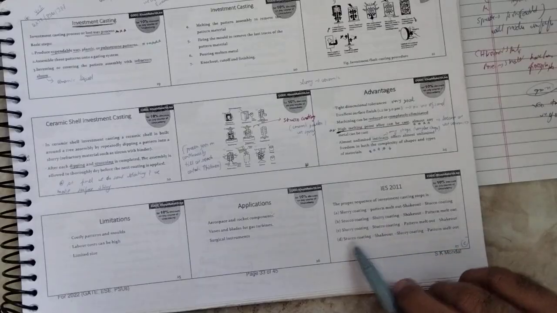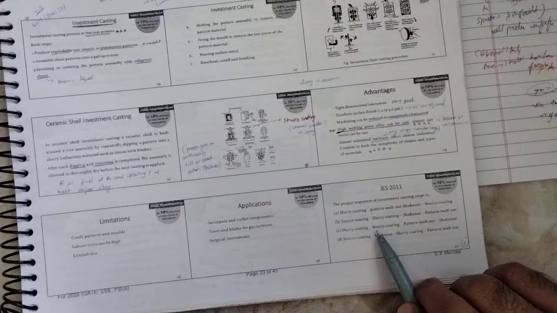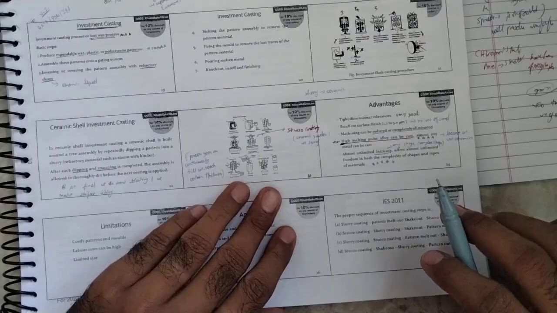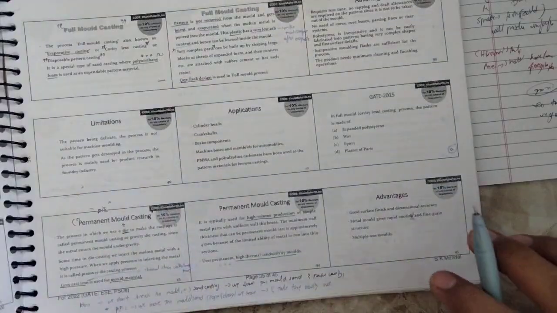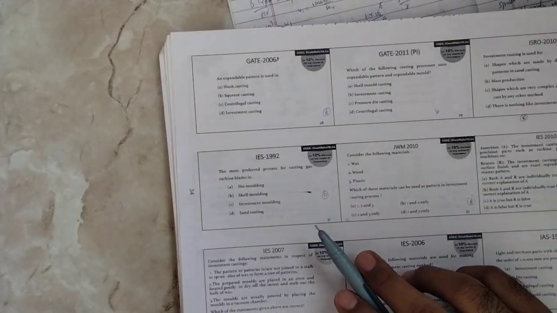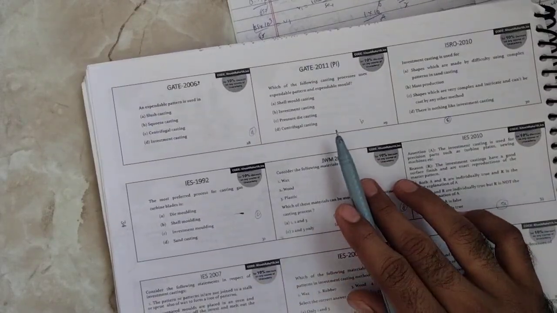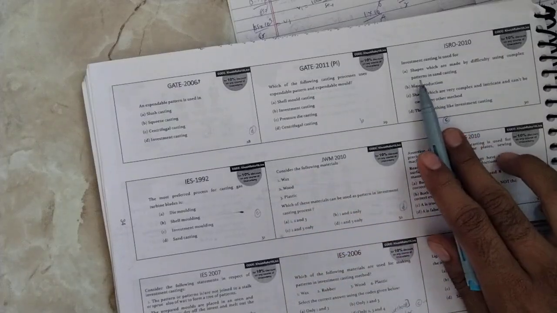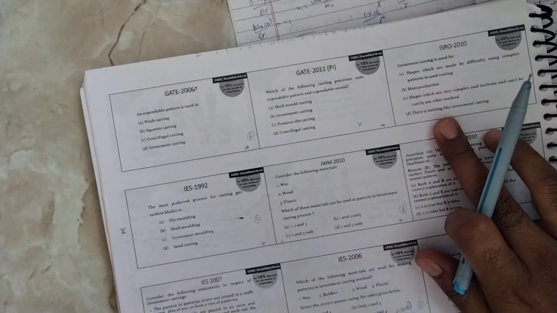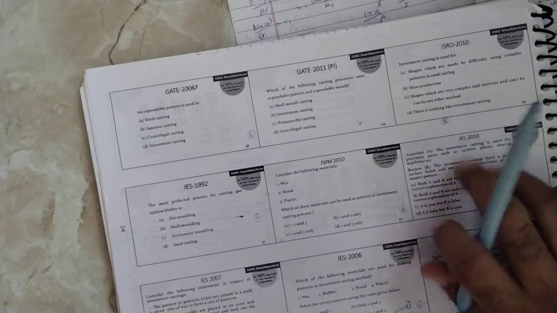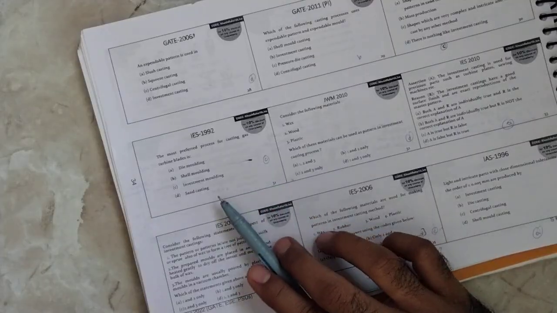Next one you can see about this one. The sequence is slurry coating, stucco coating, pattern melting and shake coating. That's it. So next one, the expendable pattern is usually used in investment casting. Expendable pattern because it's wax. Investment casting is used for shapes which are very complex and intricate. So option C, shapes which are very complex and intricate that can't be cast otherwise. So the most popular casting for this is investment casting.